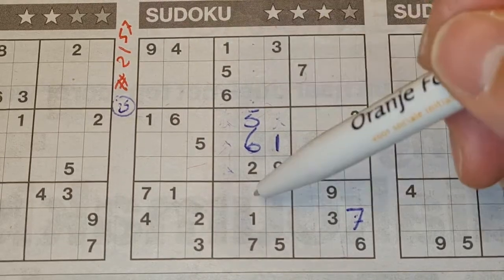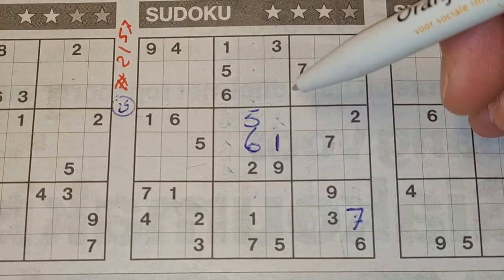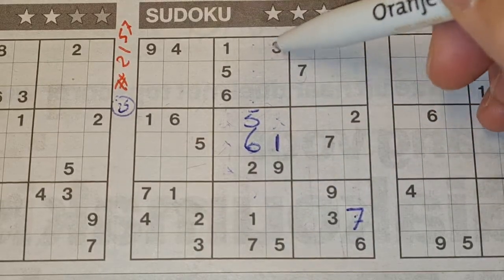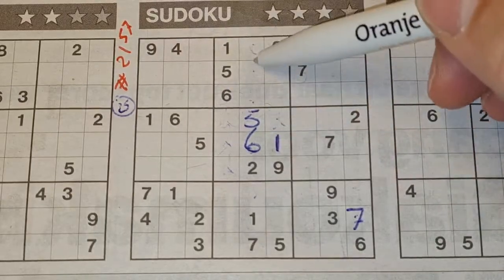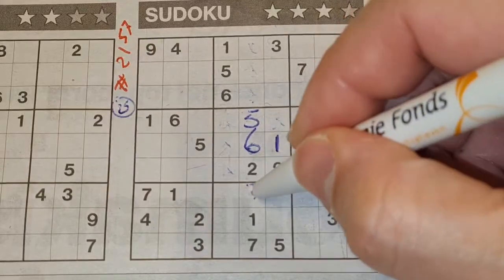1, 2, 3, 4 missing numbers in the middle column. One of the missing numbers is 3. We see here 3 in this big square, so no 3s in these 3 boxes. So 1 box left for the 3 should be there.